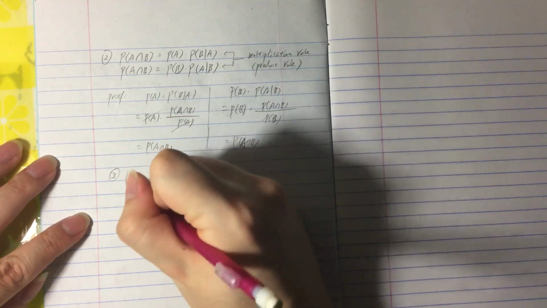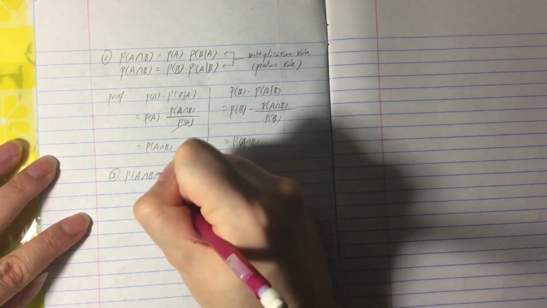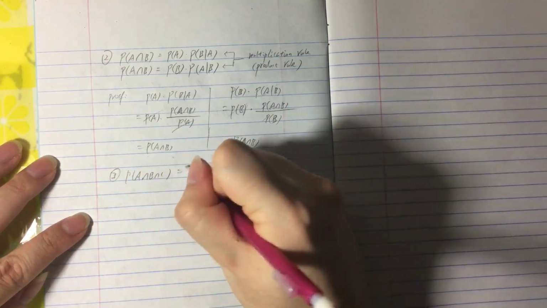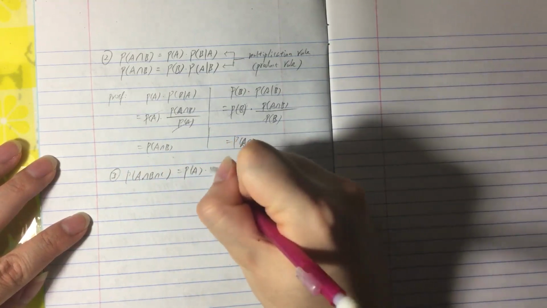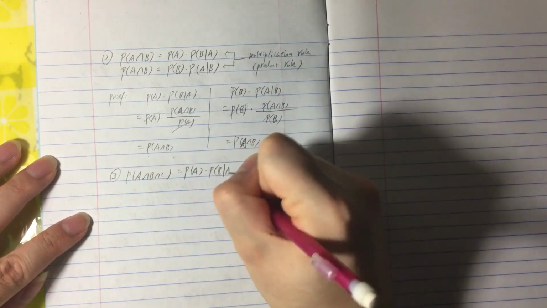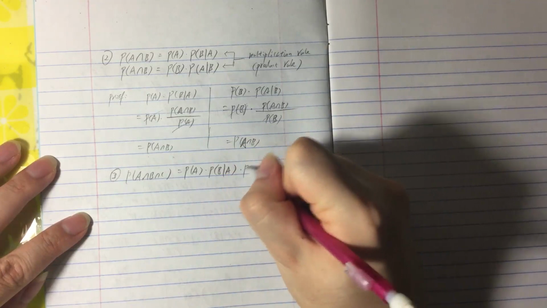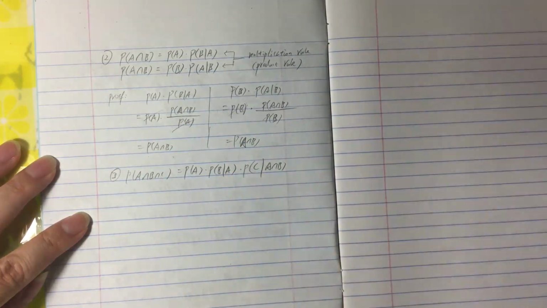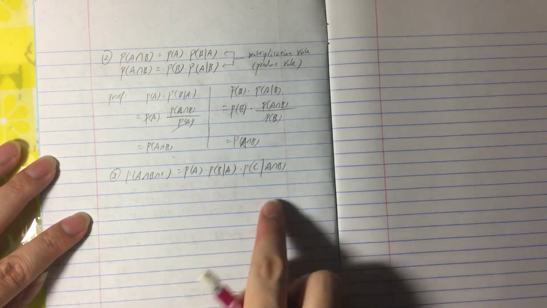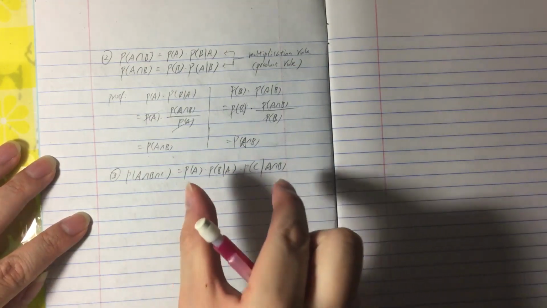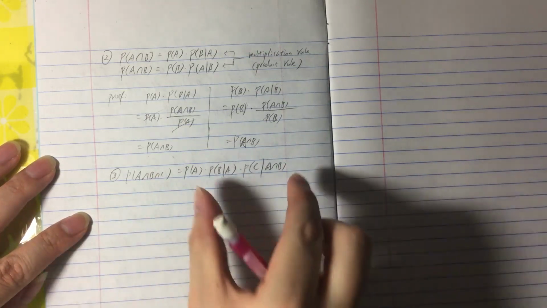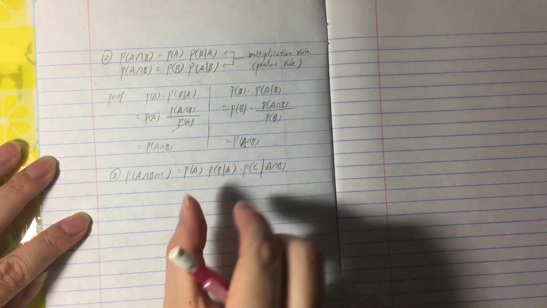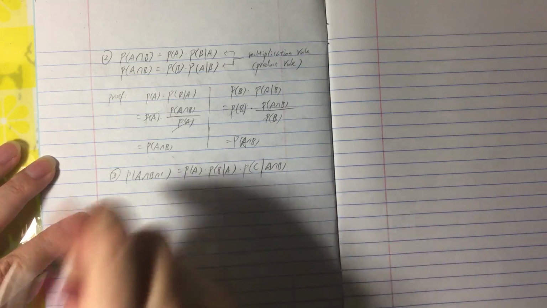The third statement says the probability of A intersection B intersection C equals the probability of A times the probability of B given A times the probability of C given A intersection B. So let's prove it. Here, the right side looks more complicated, so we try to show the right side equal to the left side.